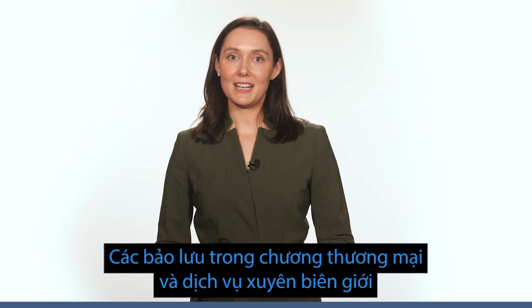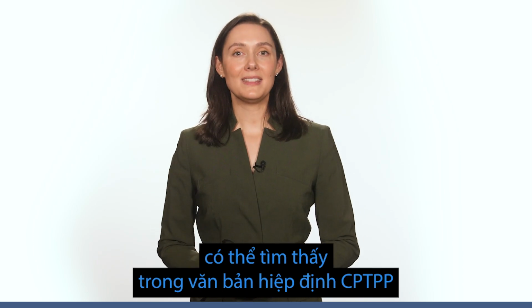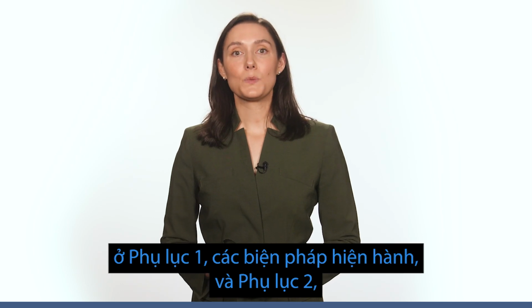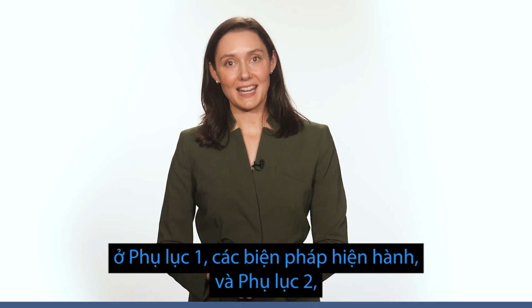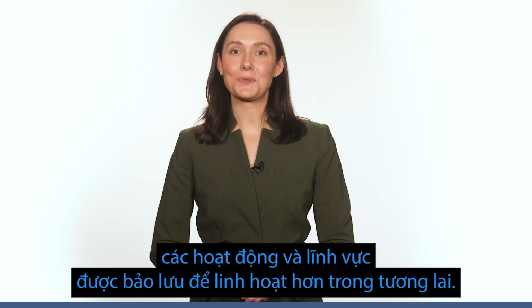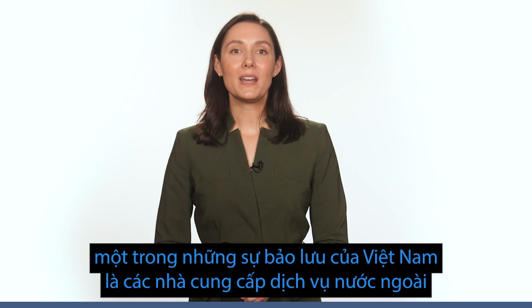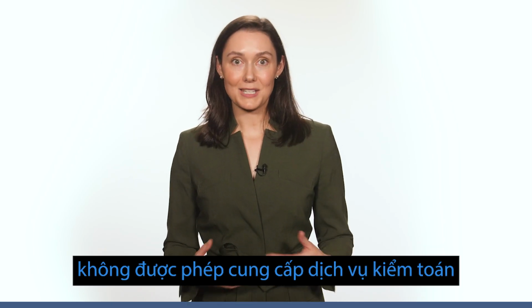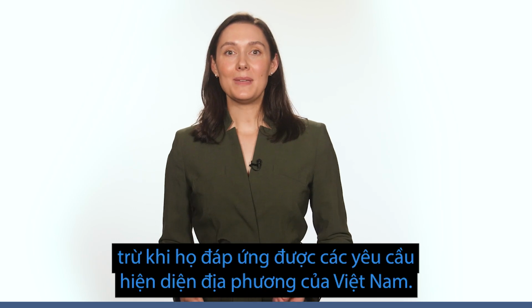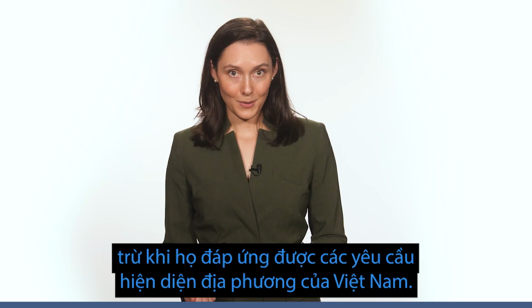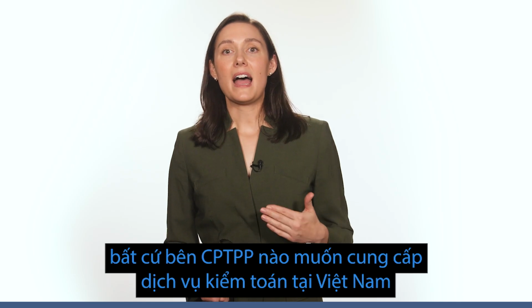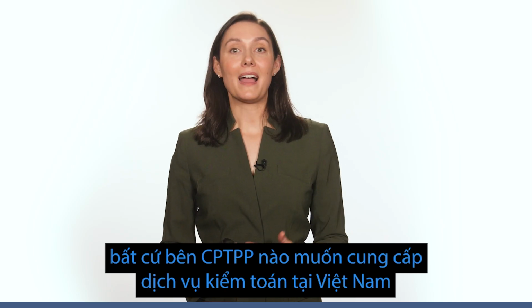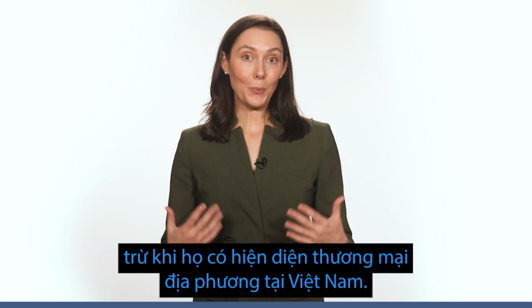Reservations in the Cross-Border Trade and Services chapter can be found within the CPTPP text in Annex 1, Existing Measures, and Annex 2, Activities and Sectors Reserved for Future Flexibility. For example, one of Vietnam's reservations is that foreign services suppliers are not permitted to supply auditing services unless they meet the requirements of local presence in Vietnam. This exception means that any CPTPP party looking to supply auditing services in Vietnam cannot do so unless they have a local presence in Vietnam.